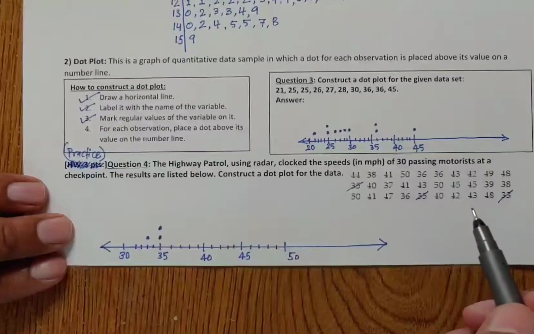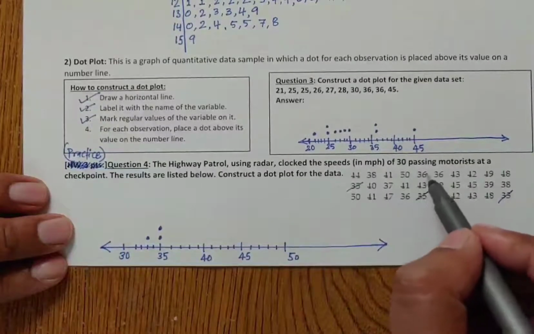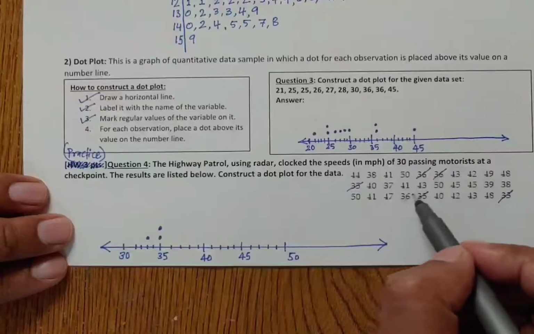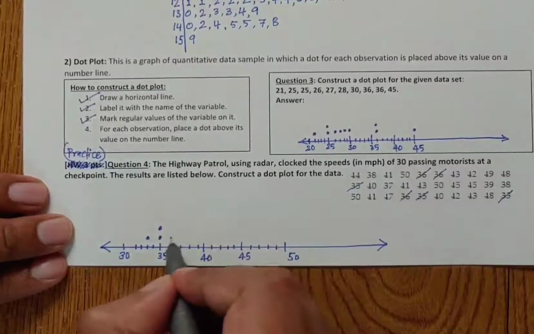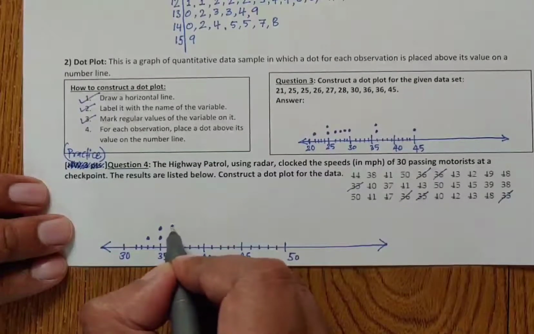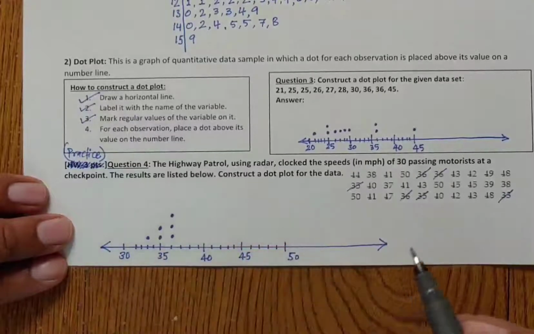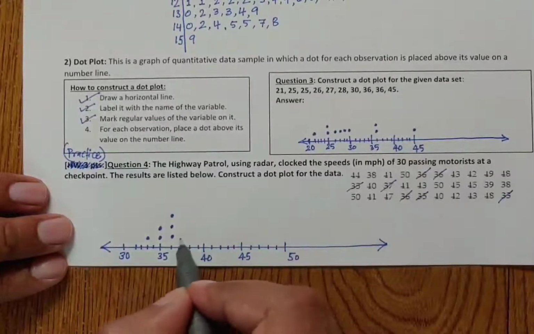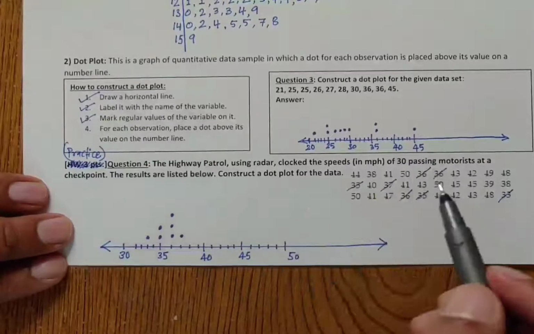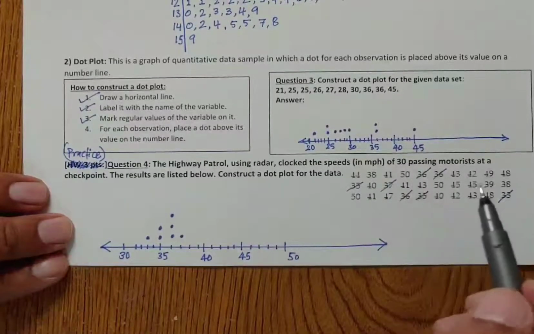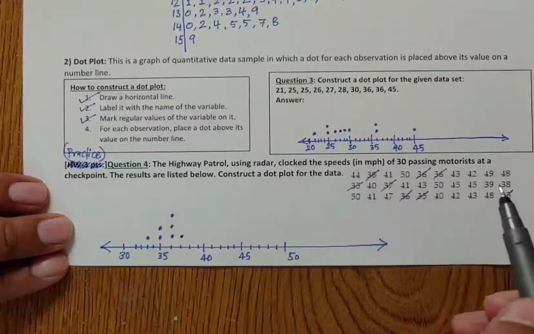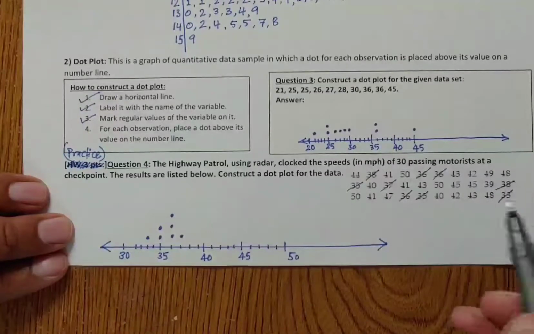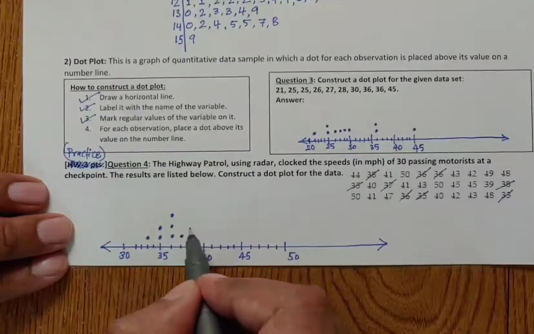Then we have 36, three of them, so 3 for 36. We have 37, so 1 for 37. Then 38, we have 1 and another 38, so 2 for 38.